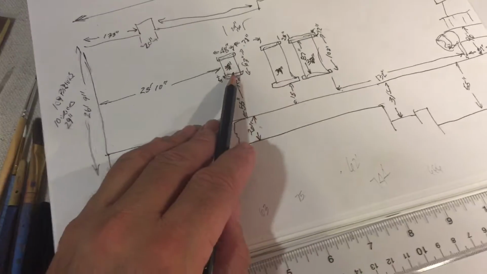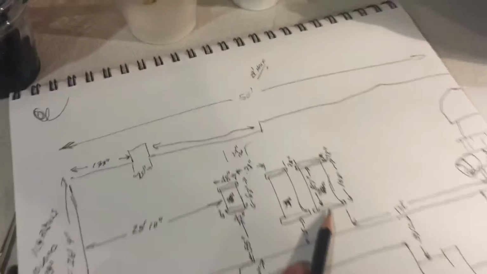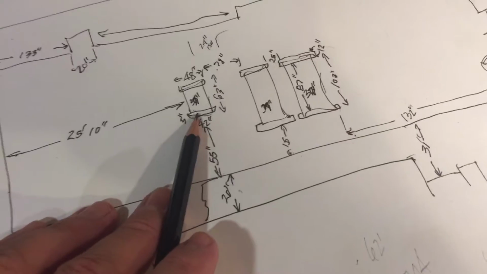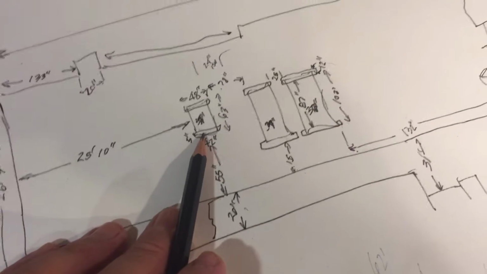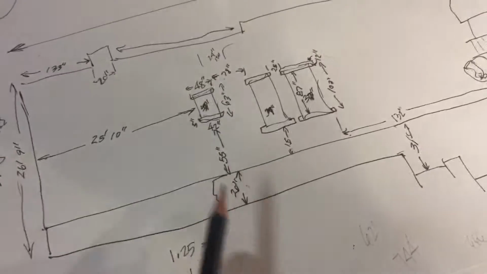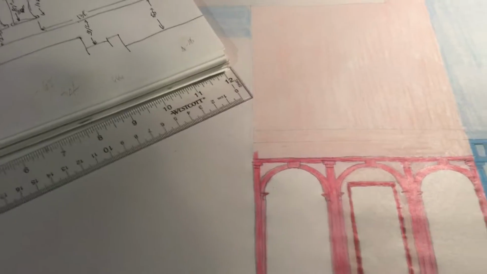There's three windows in the building, two tall windows and one shorter window. And so the trick to this design was to figure out how to incorporate these windows into the mural design. So what I've come up with, this is behind a Cuban restaurant and a Mexican restaurant.